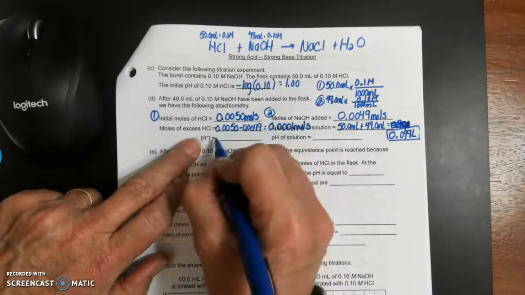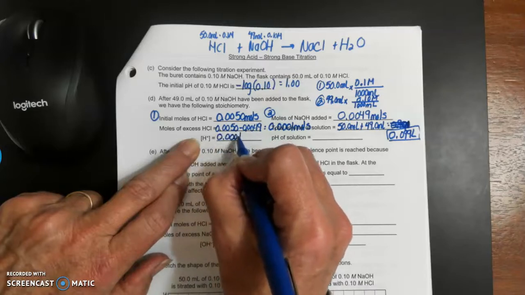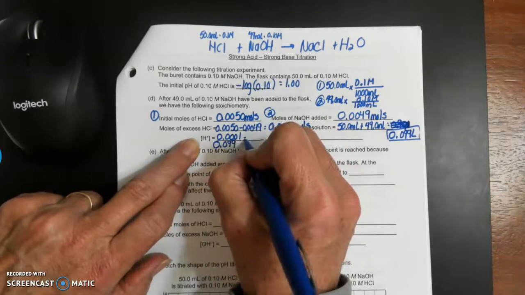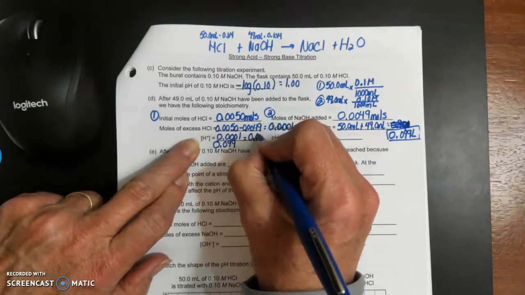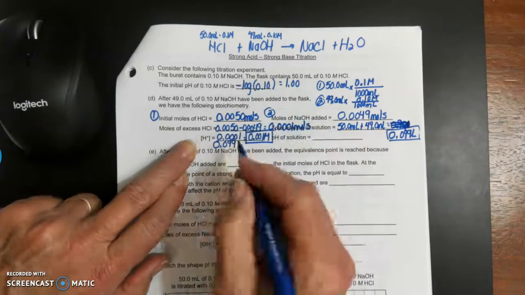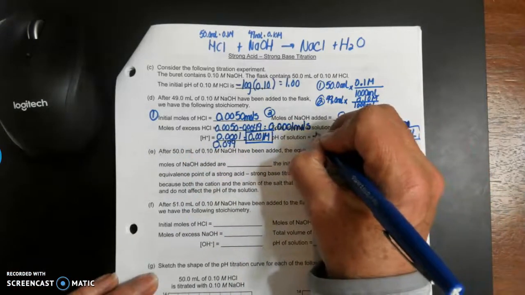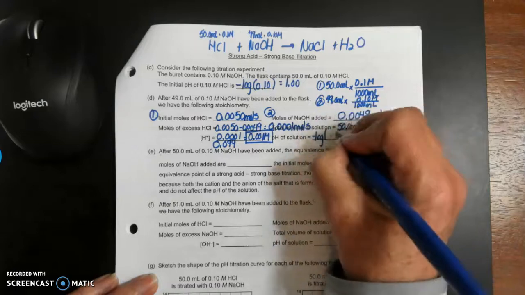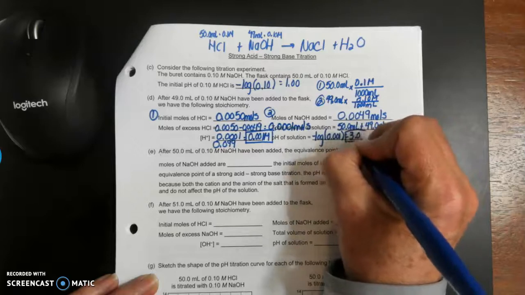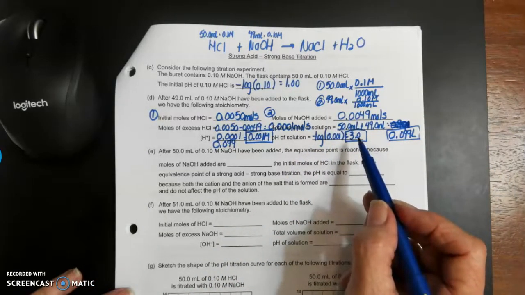So the concentration of my excess will just be 0.0001 divided by 0.099, which is equal to 0.001 molar. Okay, because that's the molarity of the solution. So therefore the pH is going to be negative log 0.001, which is 3. All right, so I'm at about a pH of 3.